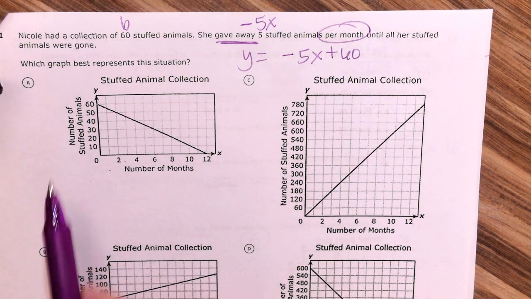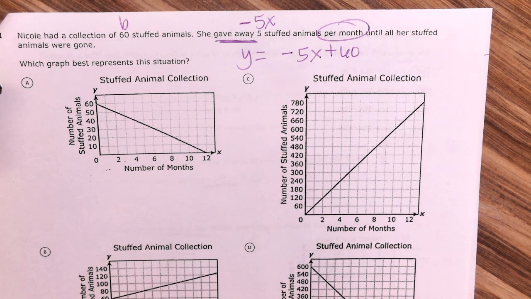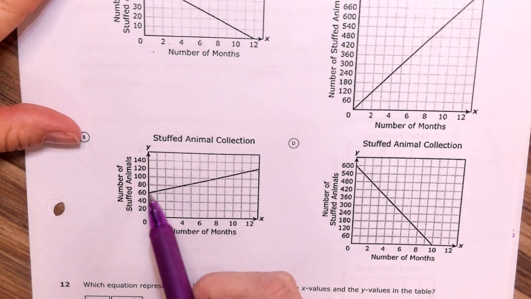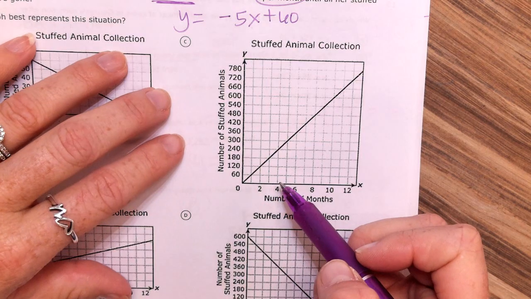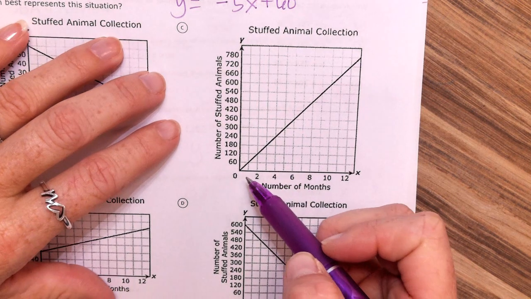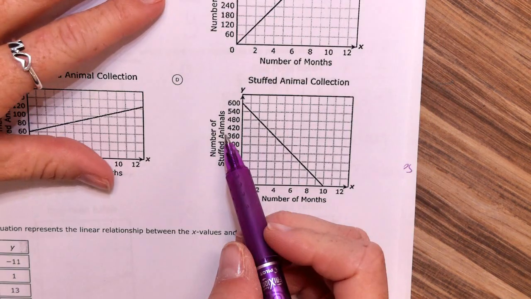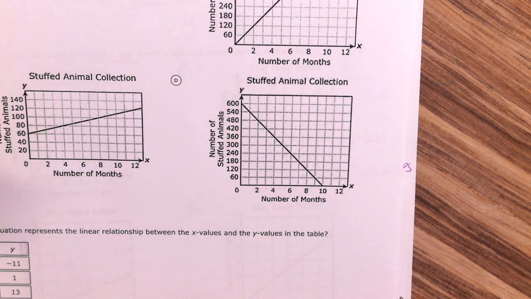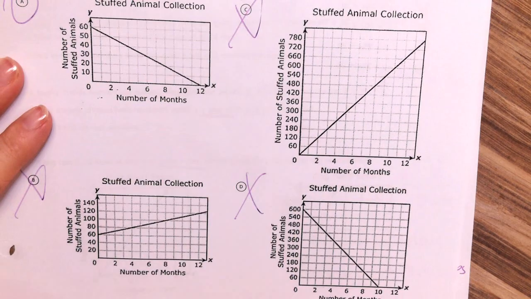All right, look at A. Is A passing through 60? Is it going down? Look at B. Is B passing through 60? Is it going down? Look at C. Is C passing through 60? No, it's at 0. Is D passing through 60? So do y'all see that I really didn't need to go do a whole lot? Just check the y-intercept and was it going up or down? So the answer was A.